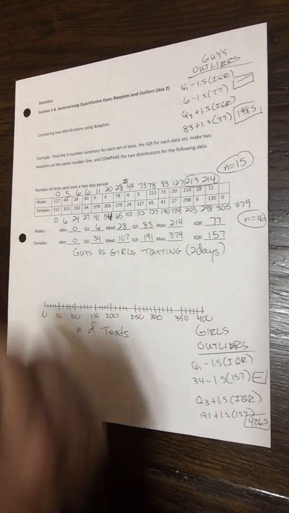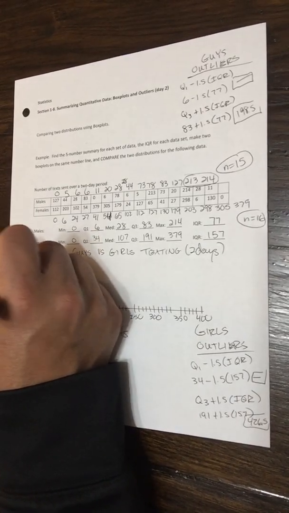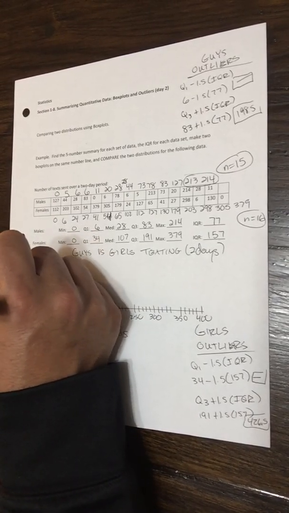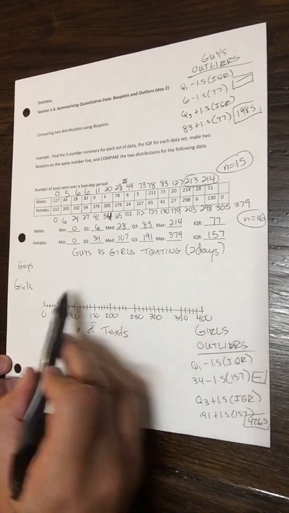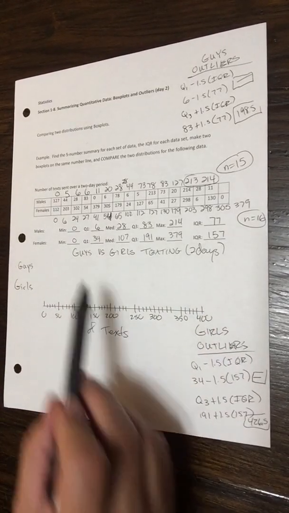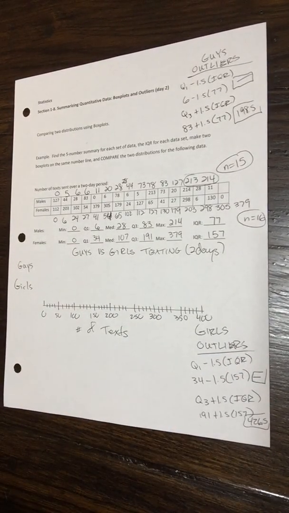Here's what I want you guys to do. Over here, I'm going to put guys, then I'm going to put girls, and I want you guys to make 2 box plots, horizontally on the same graph so we can compare them. So make your box plots now.